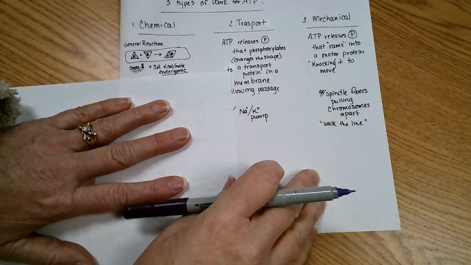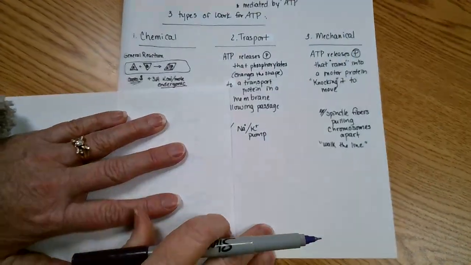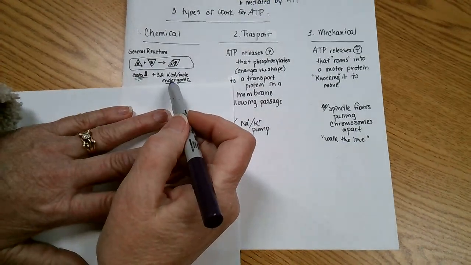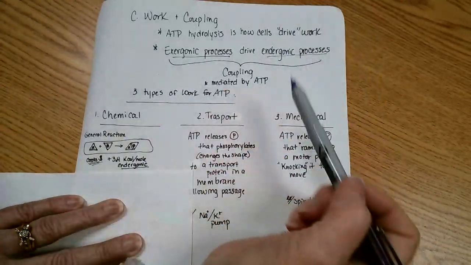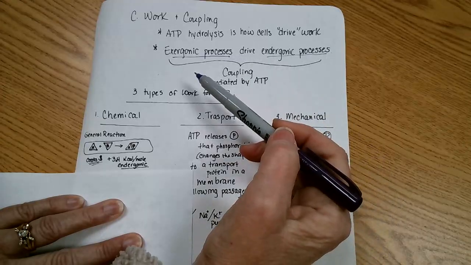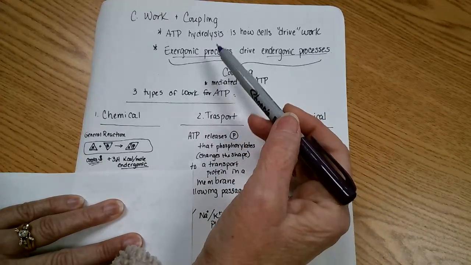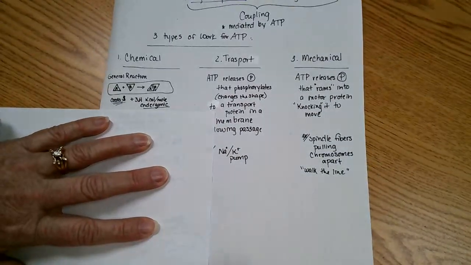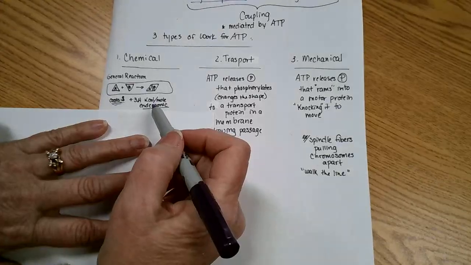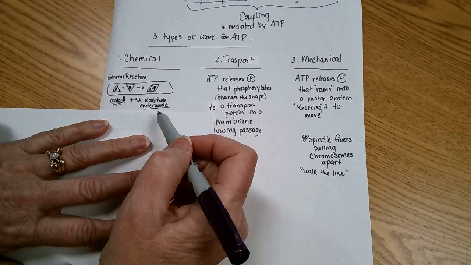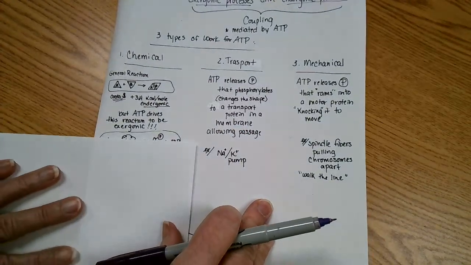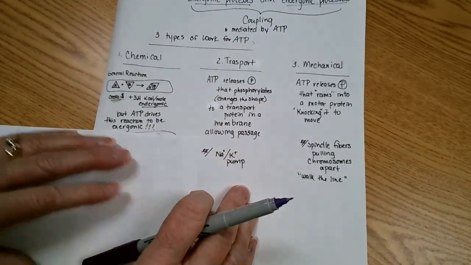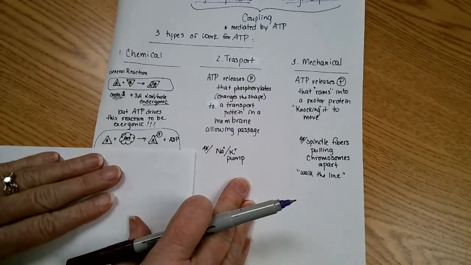So along comes the little couples therapist, ATP. How does ATP drive this? And remember, coupling is where ATP is going to drive something. From its exergonic release of that phosphate, it's going to drive some endergonic process. And here's where we're going to see that in this chemical reaction here. This chemical reaction wants to be endergonic. It wants to cost energy. But along comes ATP, and here's how it works. And I've got to say, ATP drives this reaction to be exergonic. Yes, it does. How? Here's what happens.